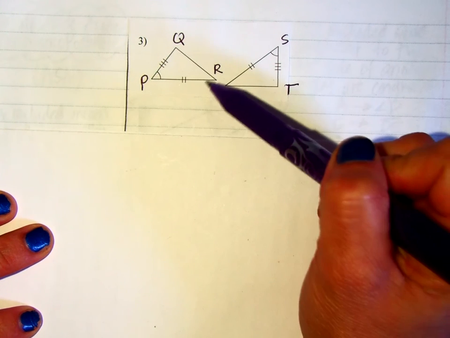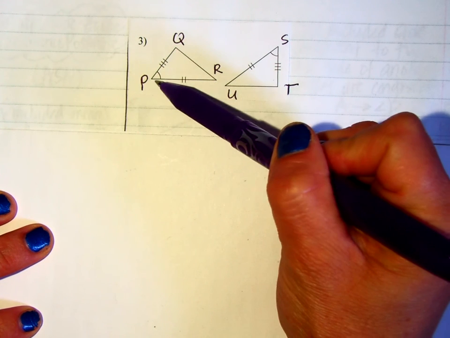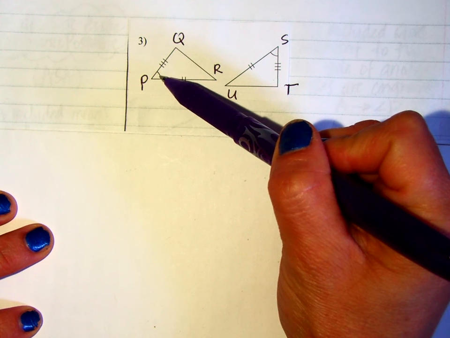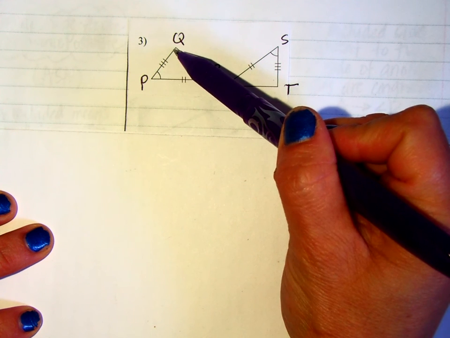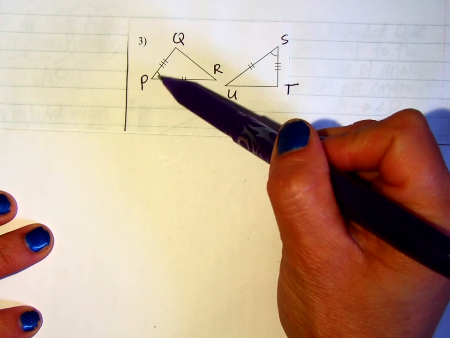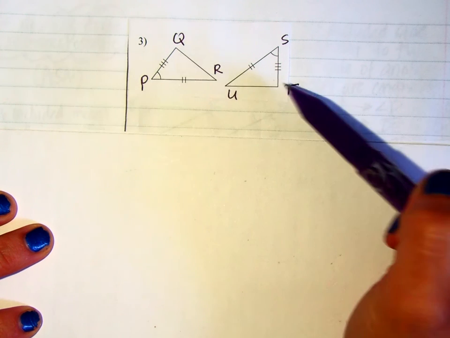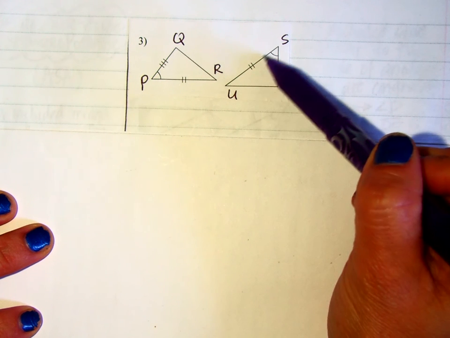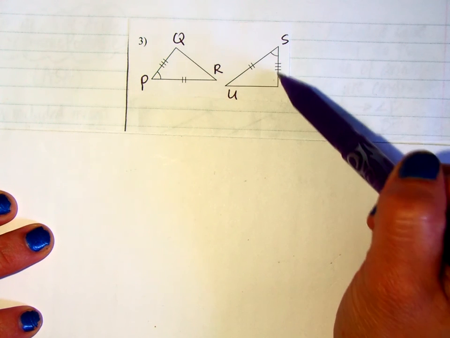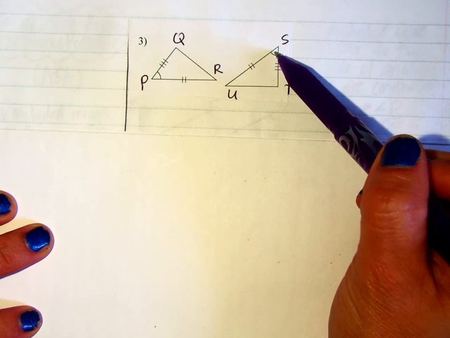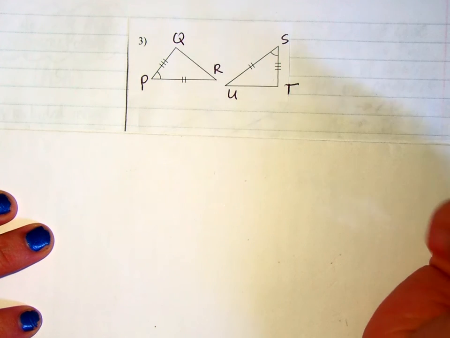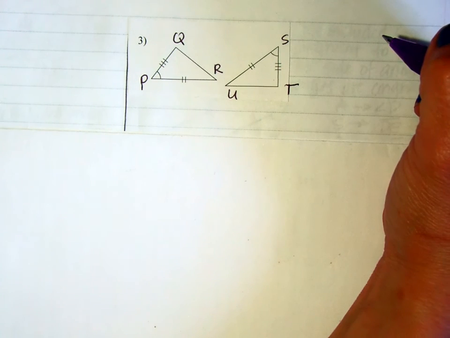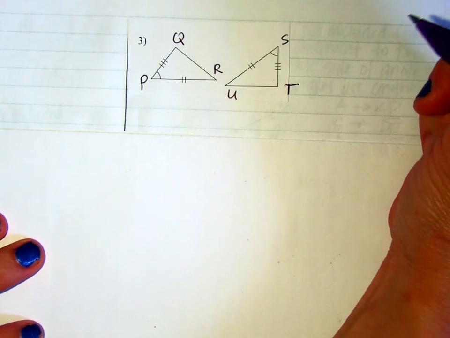So I see a side marked, an angle marked, and another side marked. Side, angle, side. Now I look at the second triangle and see if it matches. It's got two markings, angle, three markings: side, angle, side. So yes, I think we can prove this one by the side-angle-side congruence postulate.